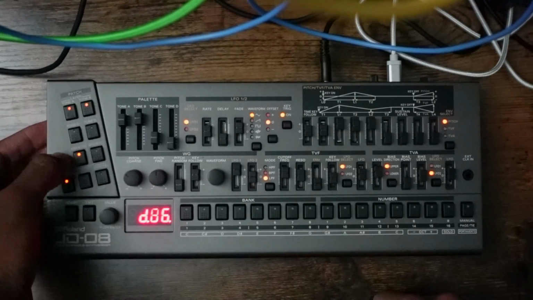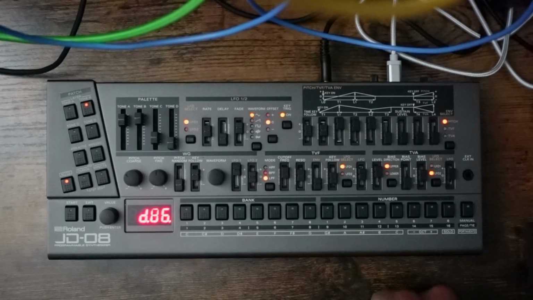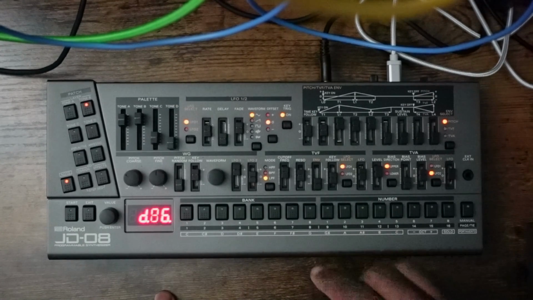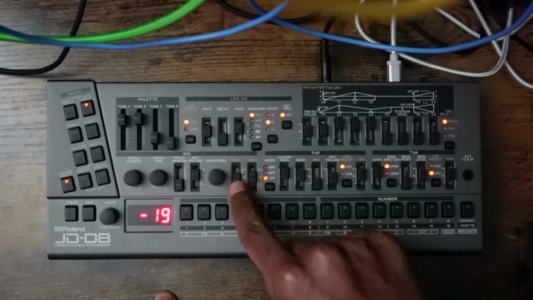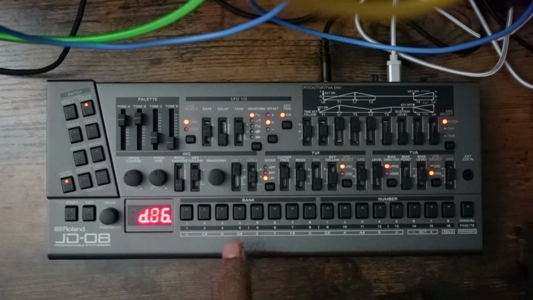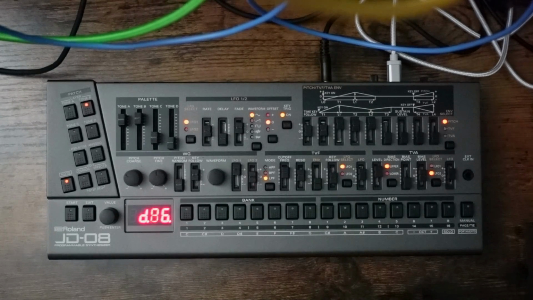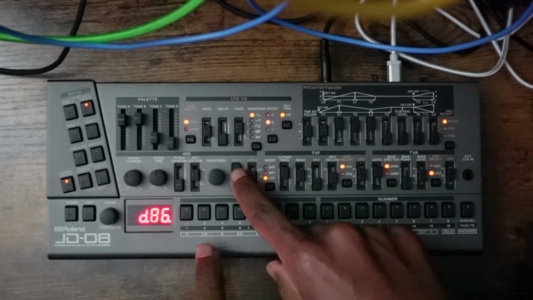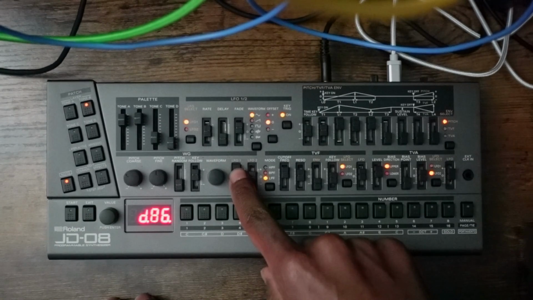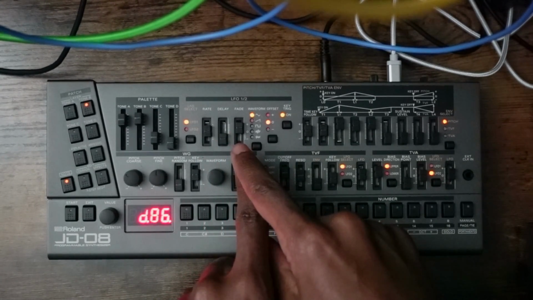Let's activate layer B, deactivate A, switch over to layer B. And now let's pick another attribute. So what I'm going to do is maximize the LFO1 attenuator. I'm going to LFO1 mode, and we'll see here. Okay, so the LFO1 attenuator is attributed to, let's see here.